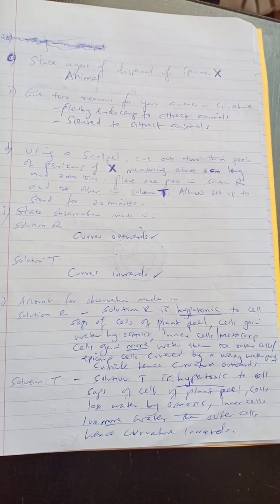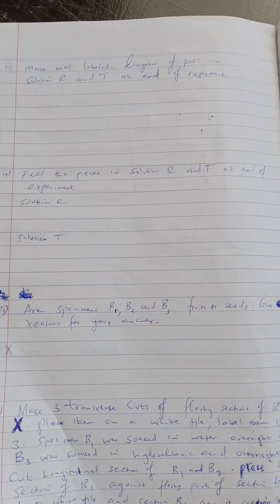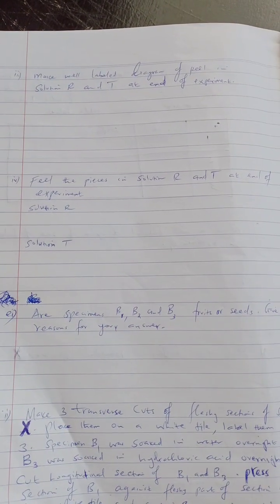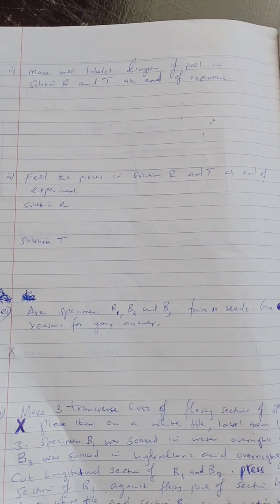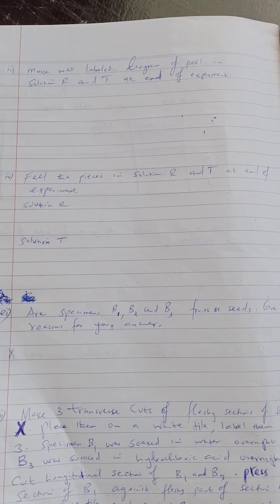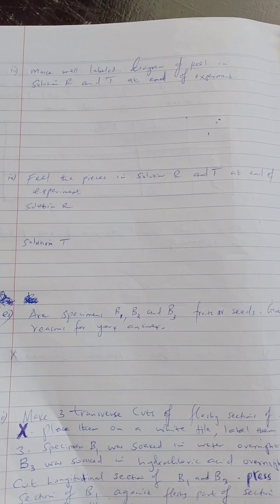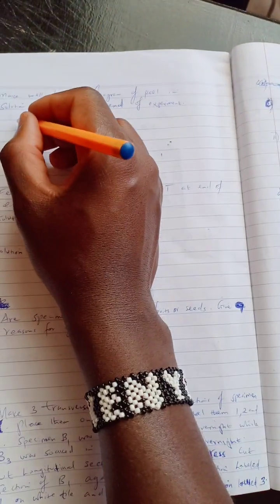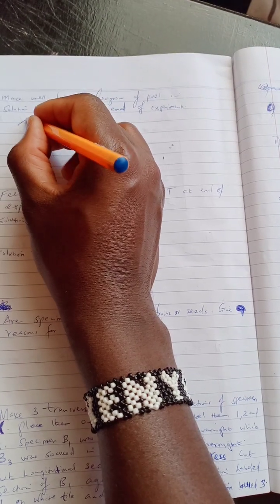Then you are told to make a well-labeled diagram of the peel in solution R and T. Remember we said solution R is distilled water, and then for T is what? Glucose solution. So for the one that is gaining water, we said the curvature is outwards. So you draw it like that.